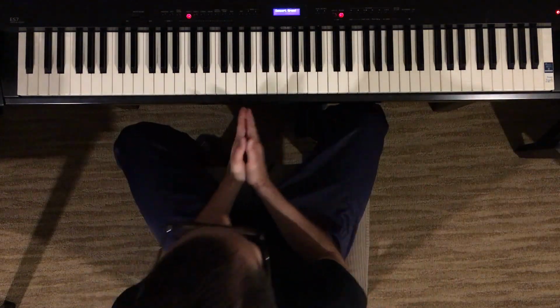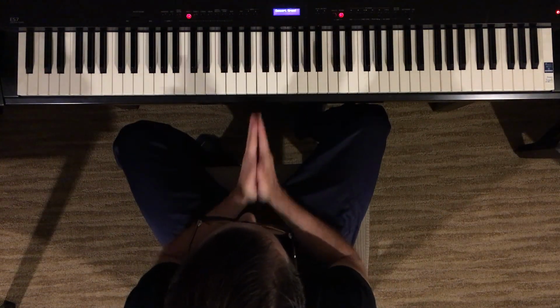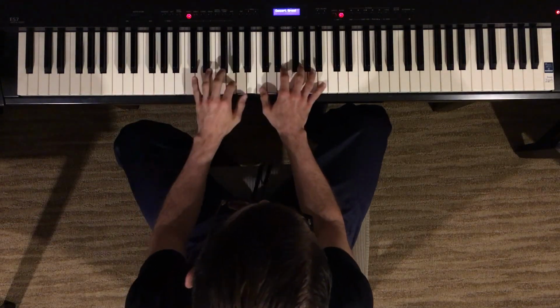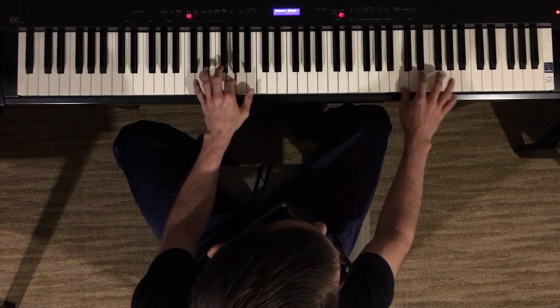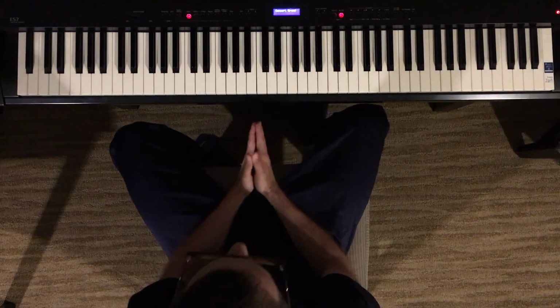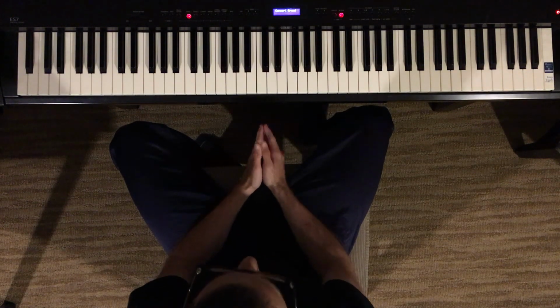Pretty chord, right? That is just a C major chord. Now a C major 7 is this. It's that beautiful dreamy tone, right? So let's explore what makes it a seventh chord.